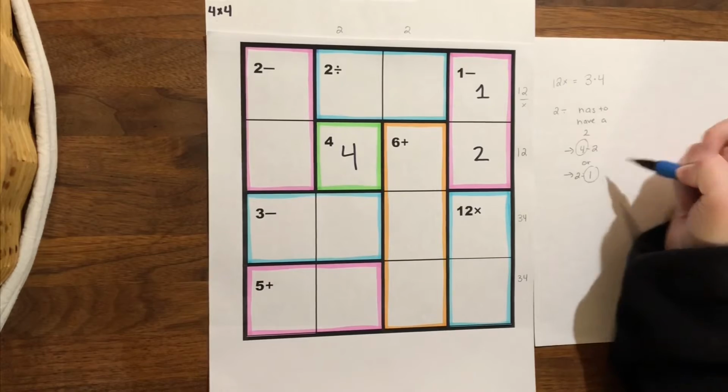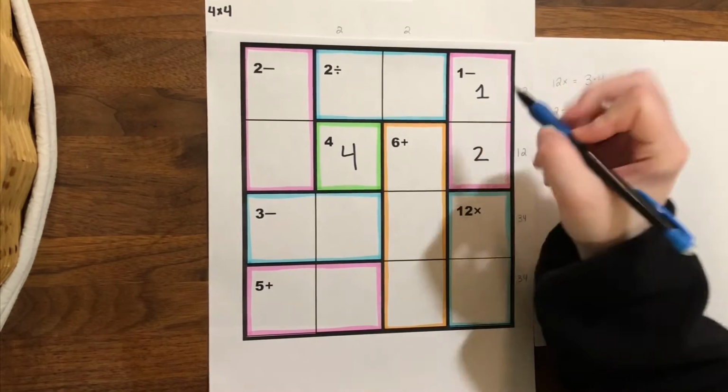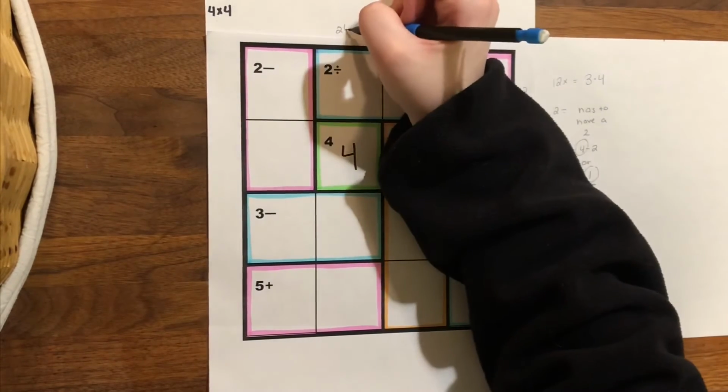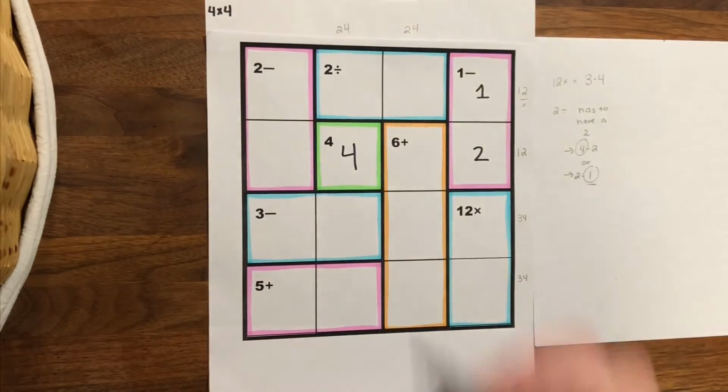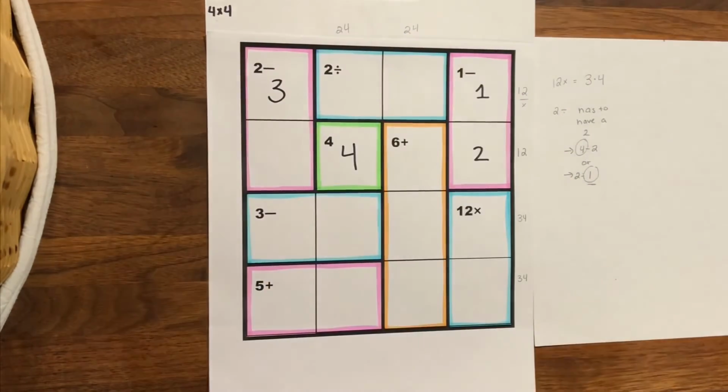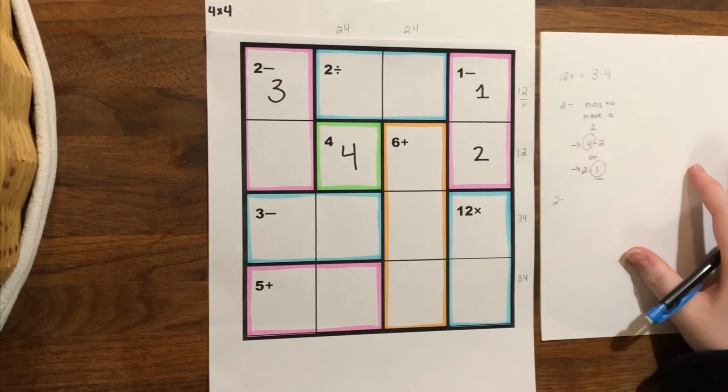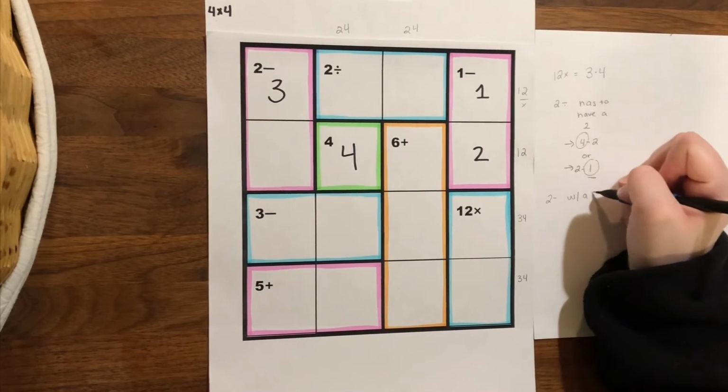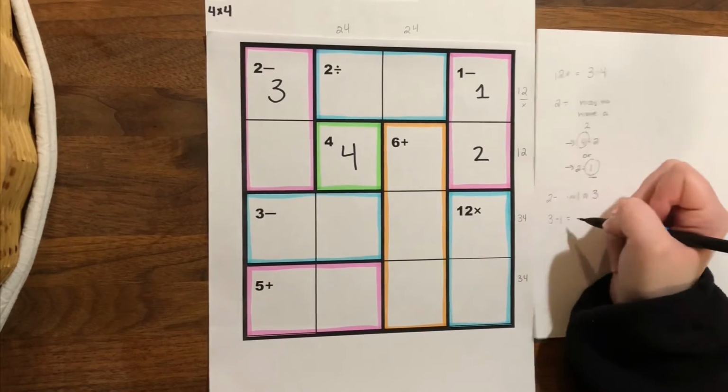Now that the 1 is filled in, the division to get 2 can only be with a 4 and a 2, leaving the top left box by default to be a 3. Finishing this rectangle, we can see that the only way to get a 2 with subtraction with a 3 is with a 1.